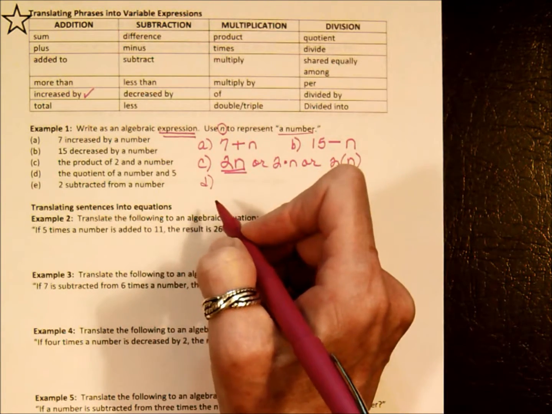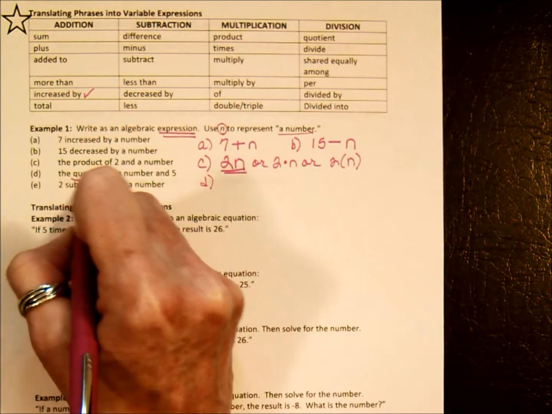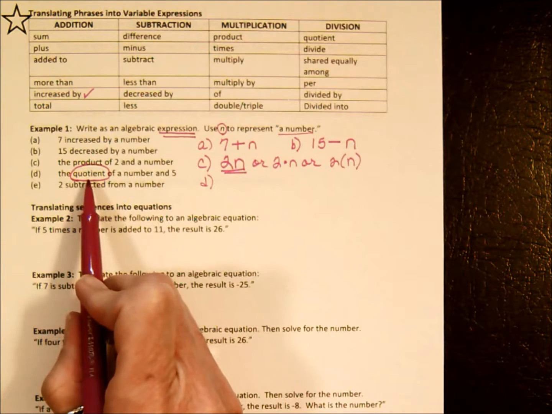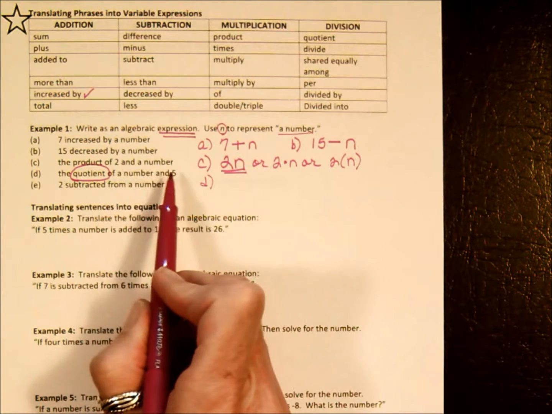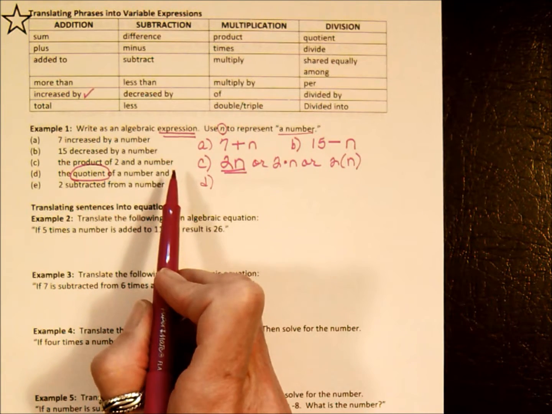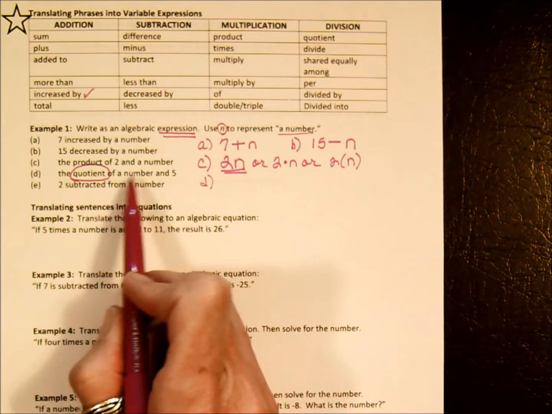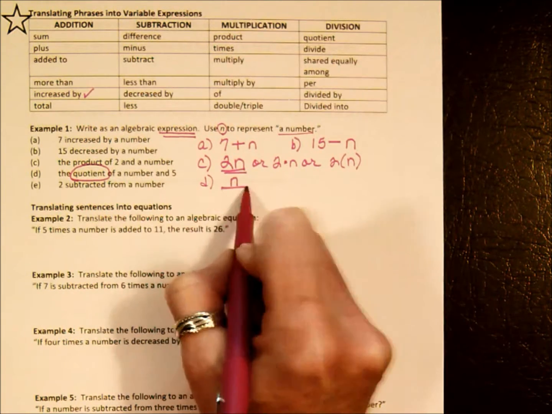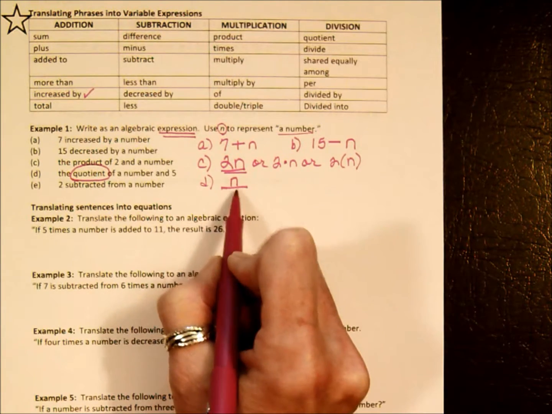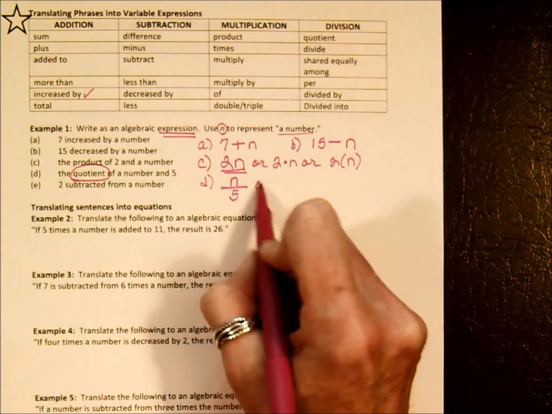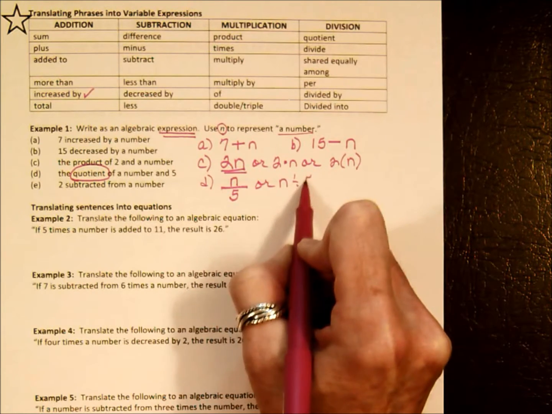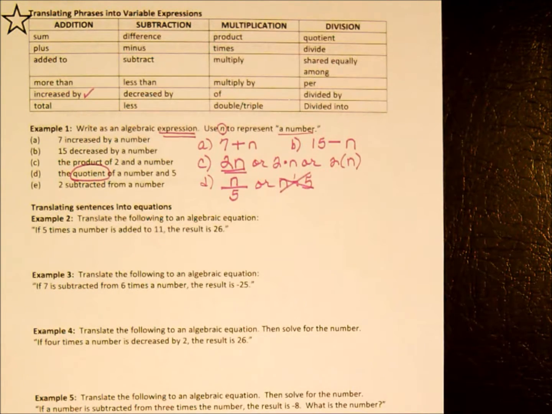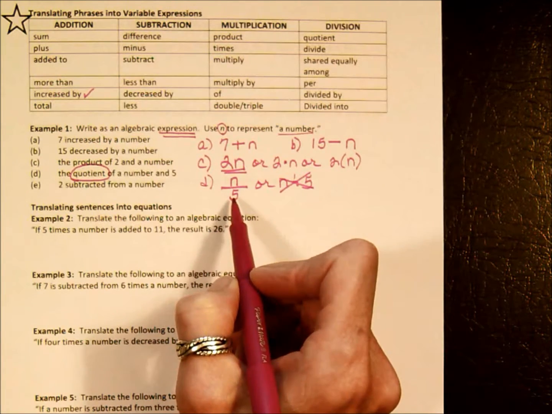D says the quotient of. That word quotient refers to division, and when you see the word quotient, we know that the next words are always going to be in the order that you do the division. So it's a number and 5. Now in algebra we show division as a fraction, so a number and 5. I realize that means the same thing, but we don't typically use that in algebra. You show division with a fraction.